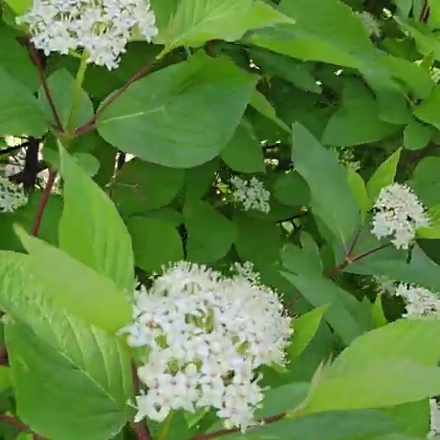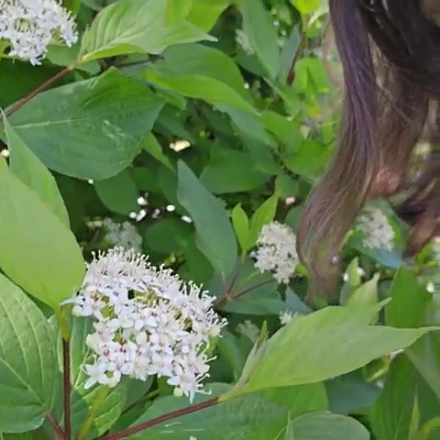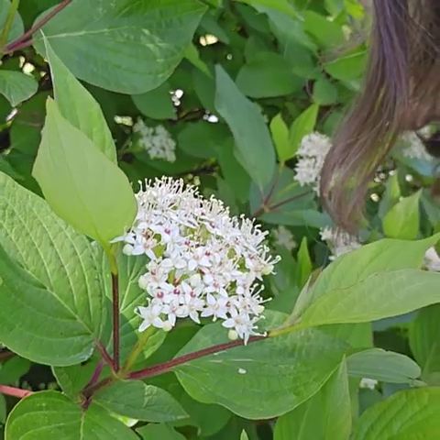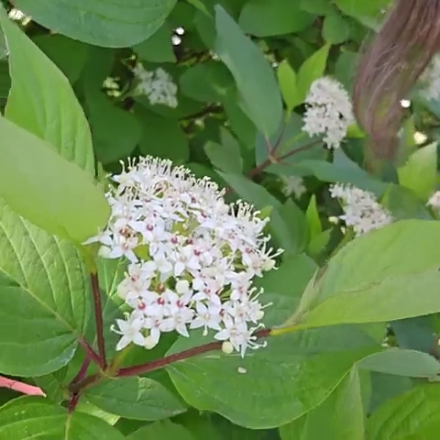From a distance, you might think it's a rose of some sort, but let's look closely at the flowers. Get it to focus here. These flowers have 4 petals, and they have 4 stamen as well. So definitely not in the rose family. This is actually a dogwood.